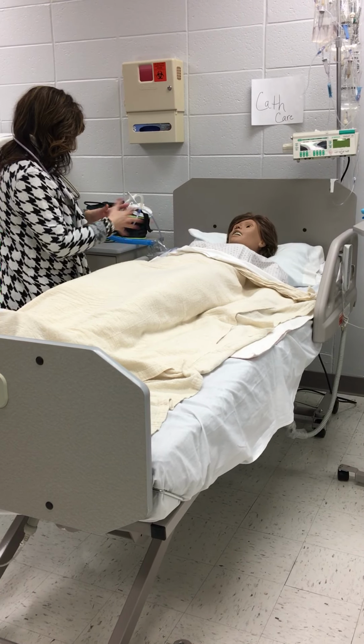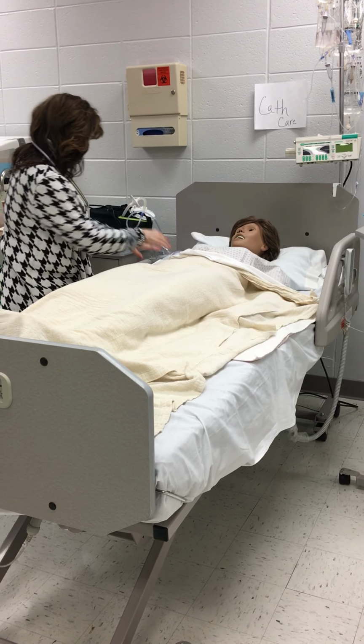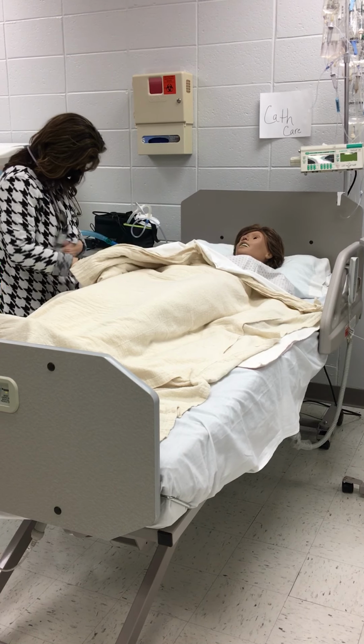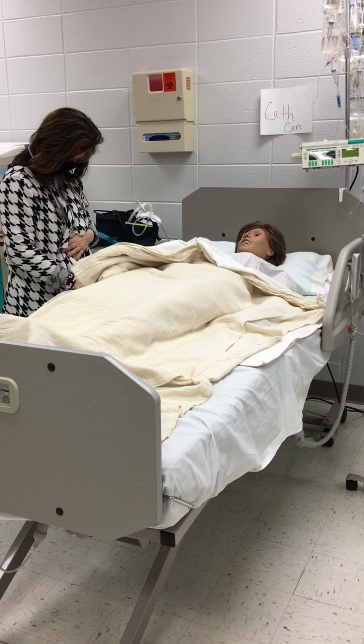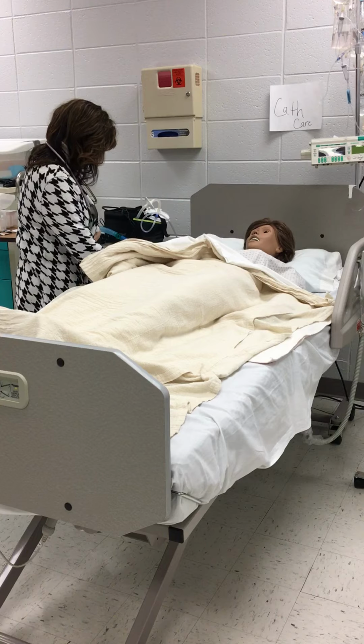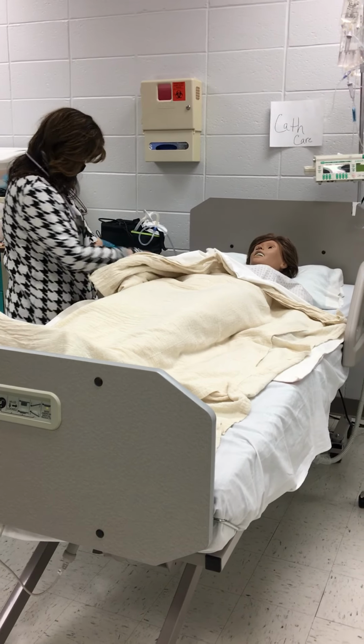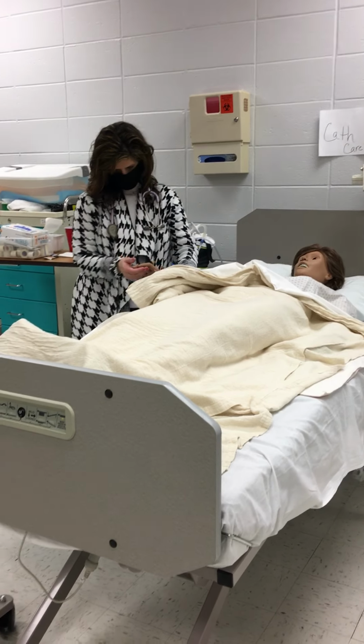So we'll just be assessing their skin for things like that. We're gonna look at the pulses on both sides. We're going to assess the radial pulse. We're going to assess the brachial pulse. We're gonna come down here and we're gonna look at the fingers.